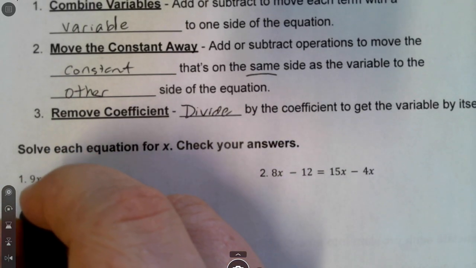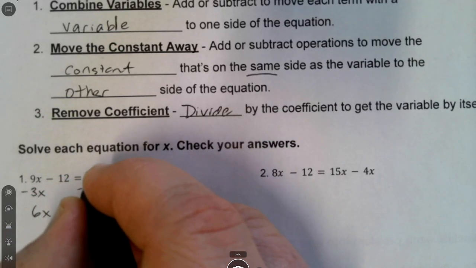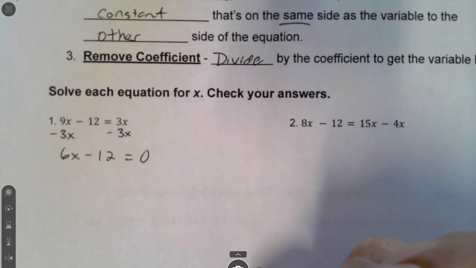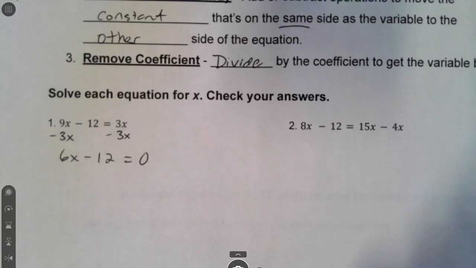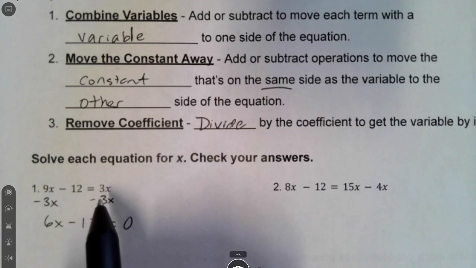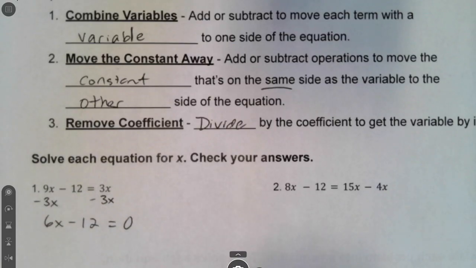So 9x minus 3x is 6x. 3x minus 3x is 0. Now you could write 0x, but there's really no reason to write the x because 0 times anything is 0. So I'll just write 0. So I've got the first step covered. I combine the variables. By subtracting 3x from both sides, I now just have one term with the variable instead of two terms with the variable.